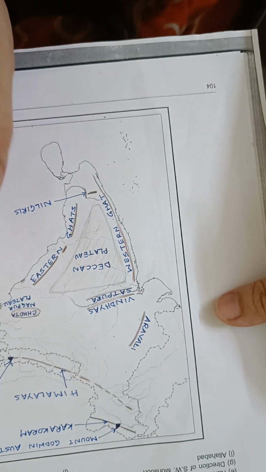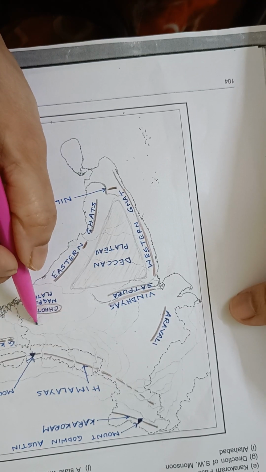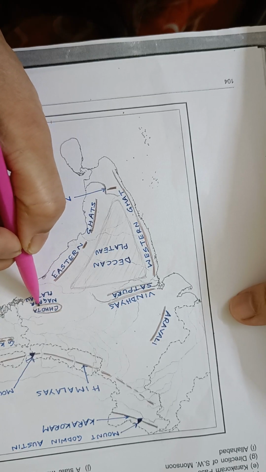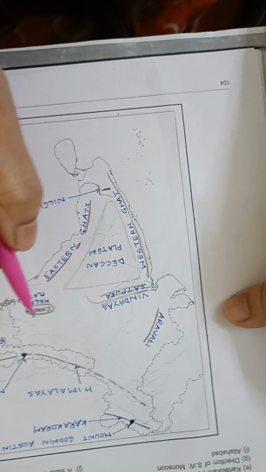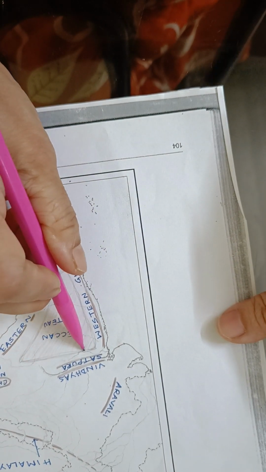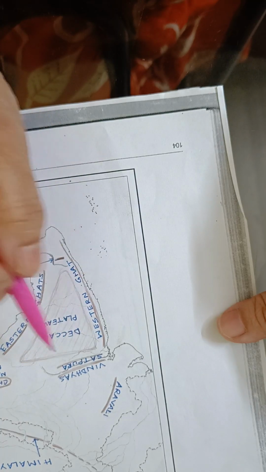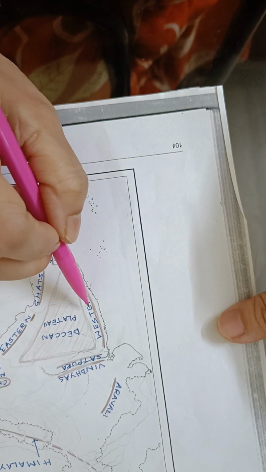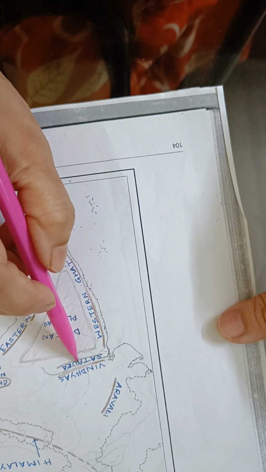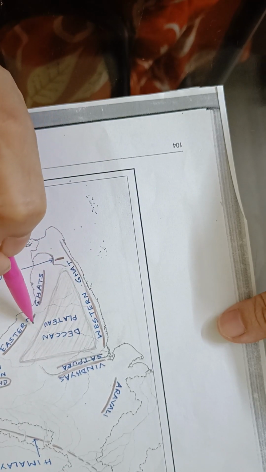Then here is our Chota Nagpur plateau, where you have the Damodar river here. This is Chota Nagpur plateau, and Deccan plateau, more or less triangular in shape, somewhere in the middle. Don't go beyond Nilgiris. It should not touch Eastern Ghat or Western Ghat. Neither should it go above Satpura range. So somewhere in this portion, this is Deccan.